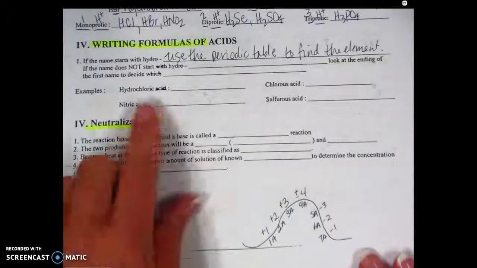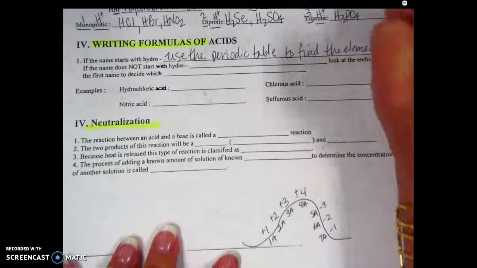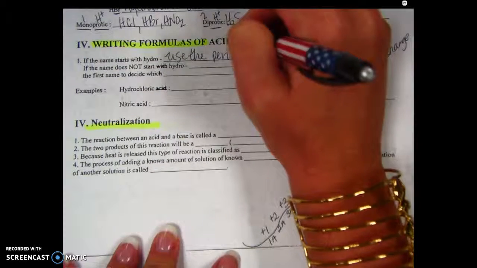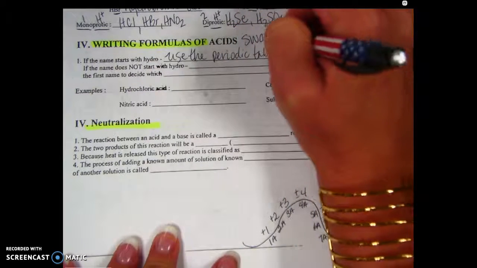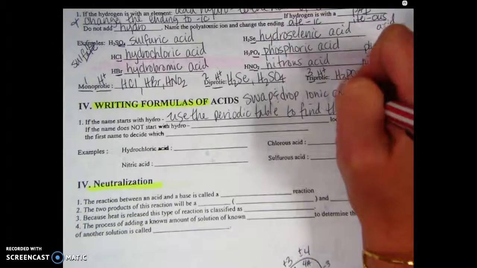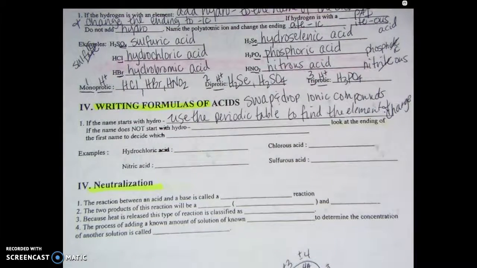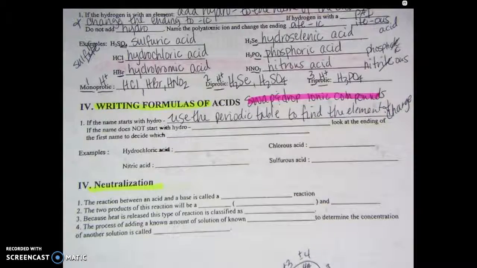We use the periodic table to find the element and the charge, because remember, when we're writing formulas, we have to swap and drop like on ionic compounds. So we swap and drop. I know you are all so excited.